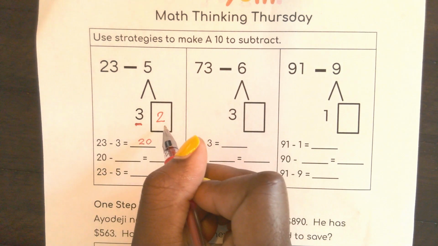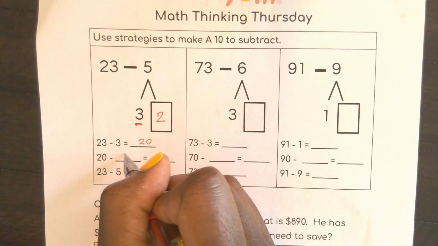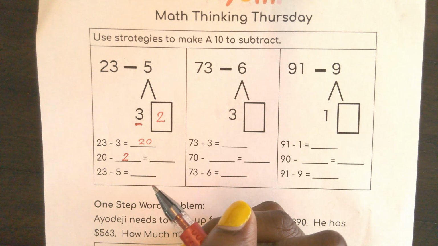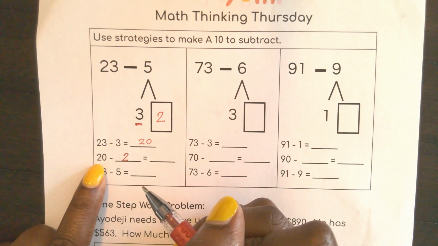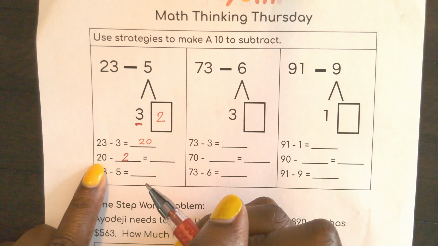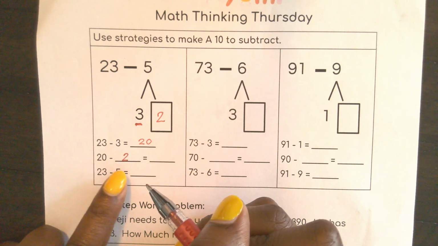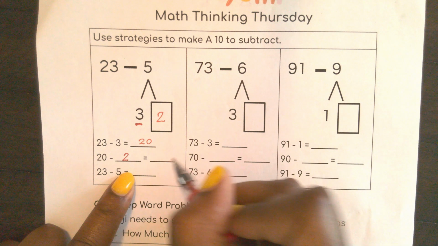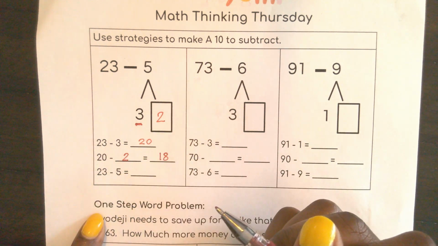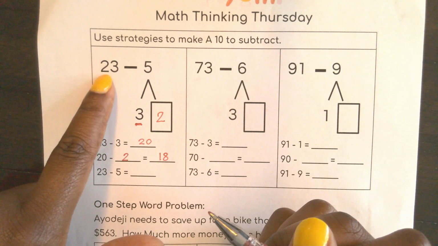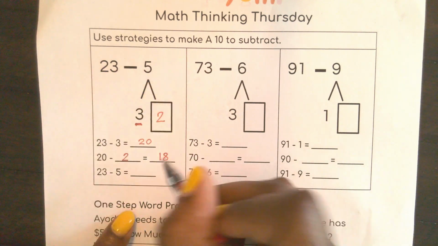I want to subtract 2 from 20. Because I have made a 10, I know what 20 minus 2 is. It would give me 18. So now I know 23 minus 5 is 18.